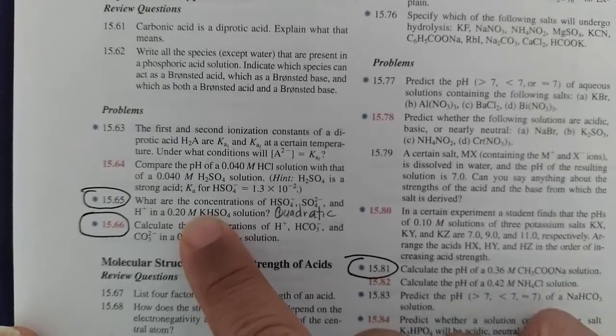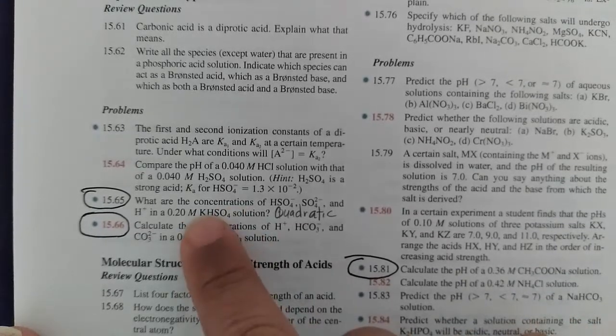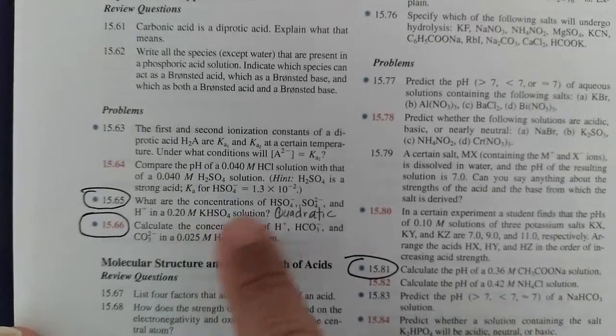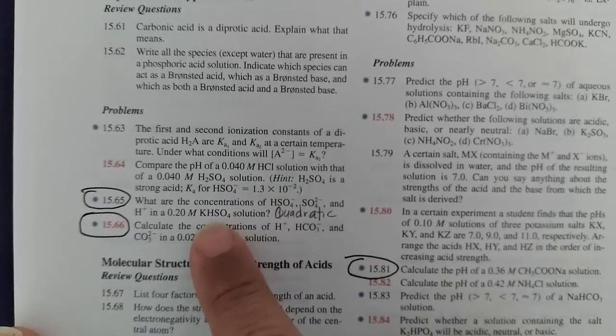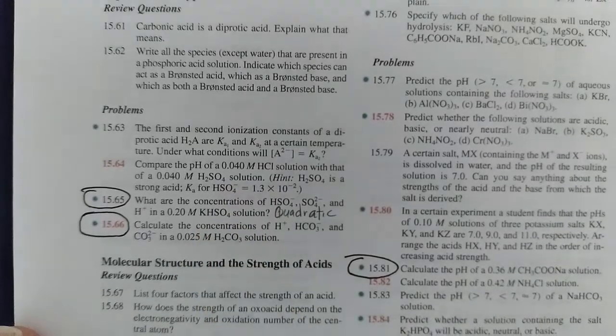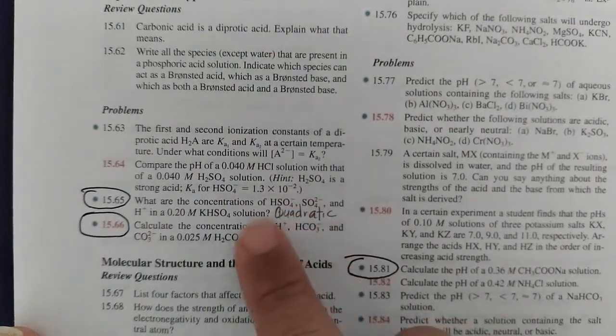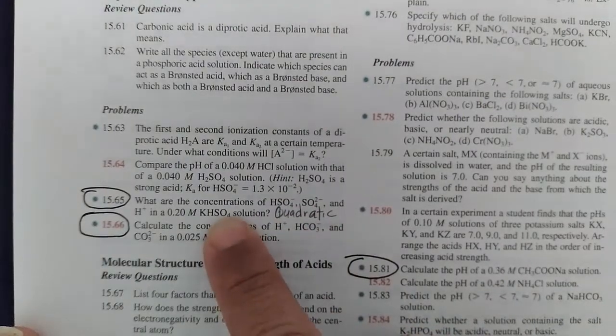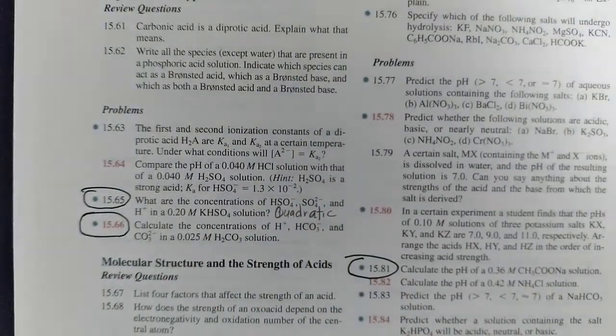It's K+. This is an ionic solution composed of the ions K+, potassium ion, and hydrogen sulfate, HSO4 minus. So we need to figure out the Ka for this. It's not part of our strong acid list, the 6 strong acids.